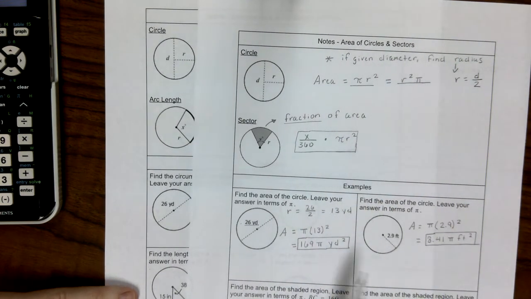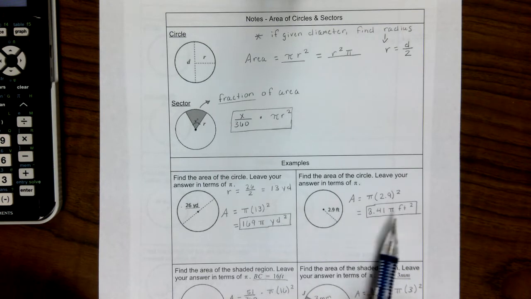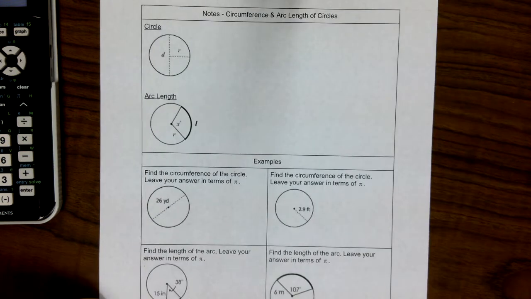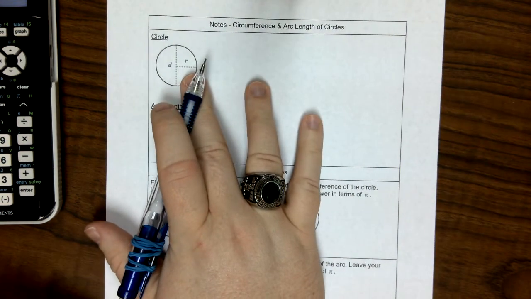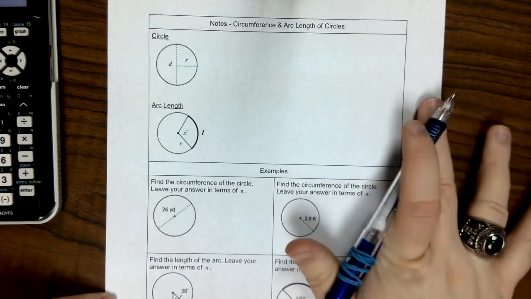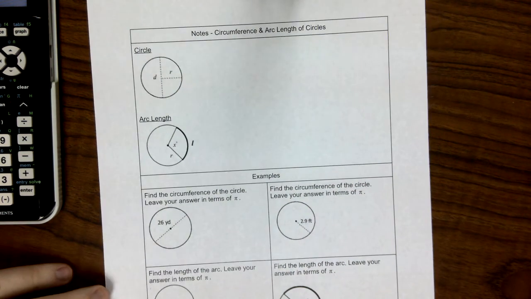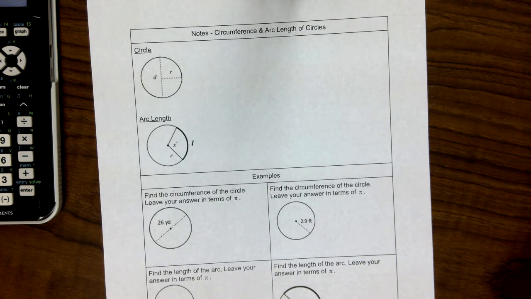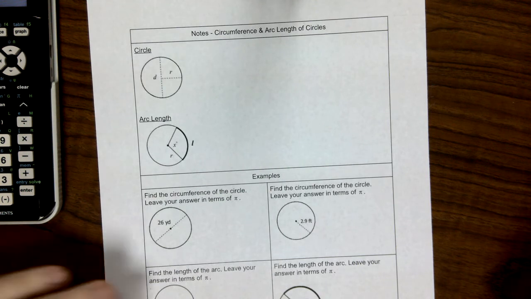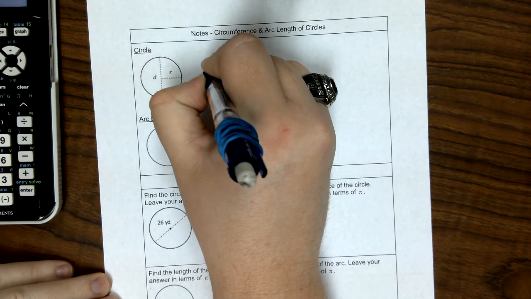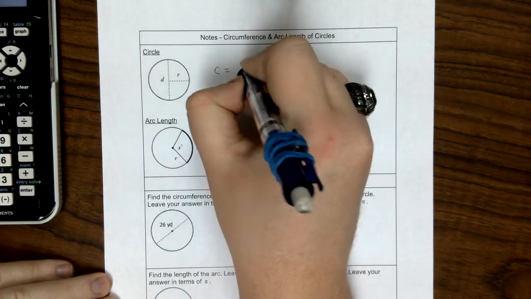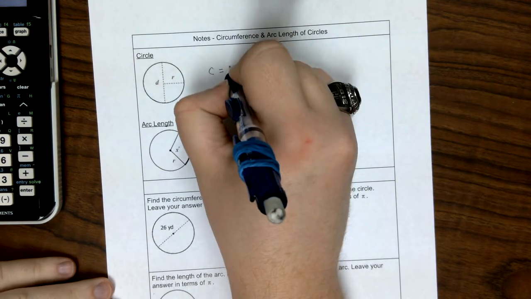It's like all our area problems we did yards squared, feet squared, whatever. Circumference isn't going to be that way. It'll just be yards or feet or inches or whatever.